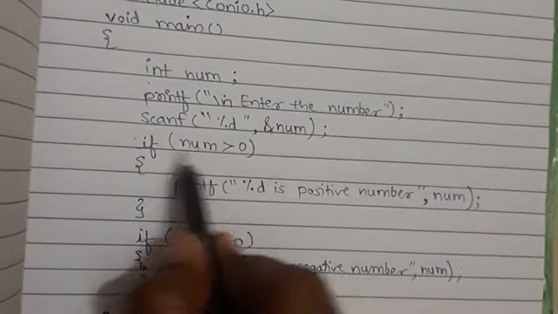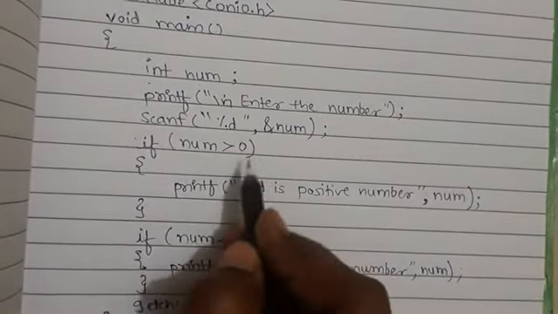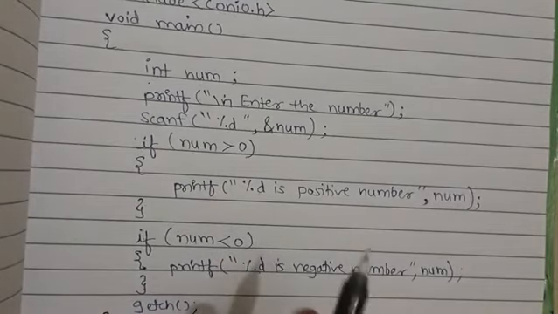Let's see, if num is greater than 0 and this condition is true, then it will execute this block. It means it will execute this statement that num is a positive number. Here we have shown a single statement, but it can be a group of statements.